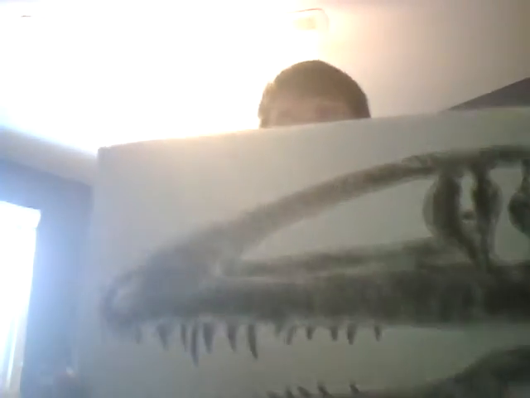As you can see, the jaw's a tad skinny, but over here you can see the temporal opening just behind the eye. Now this dinosaur, Carcharodontosaurus, is a dinosaur, in case anyone was wondering, and is considered a diapsid.